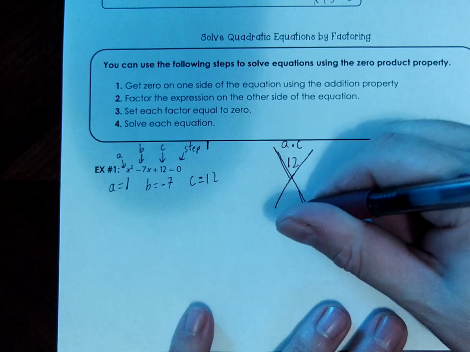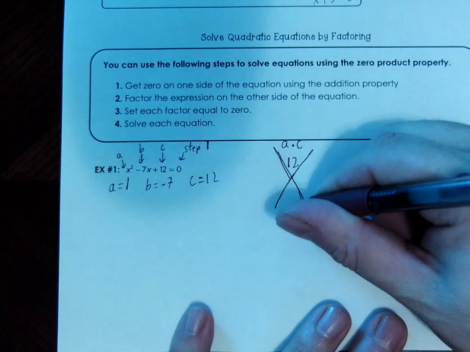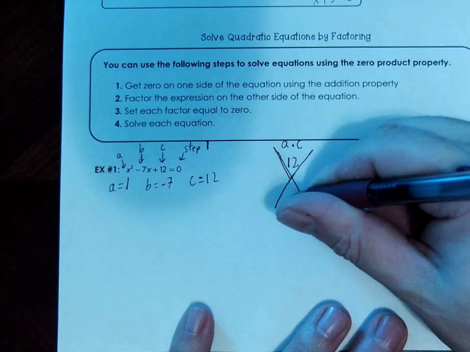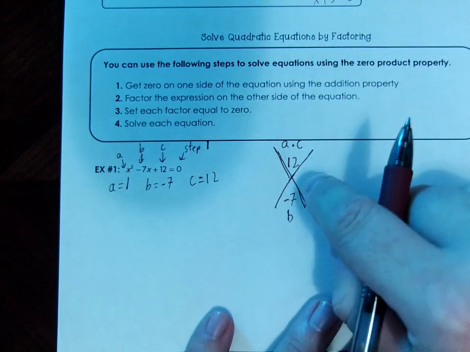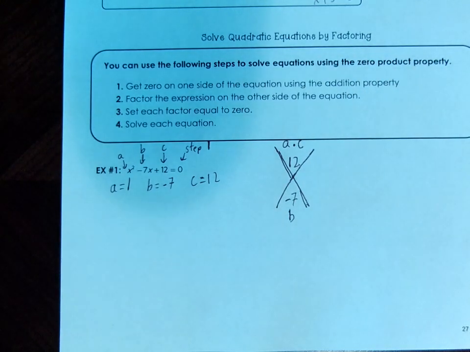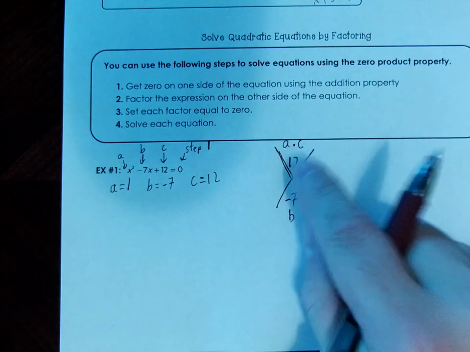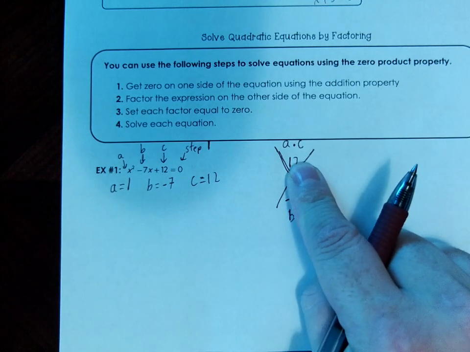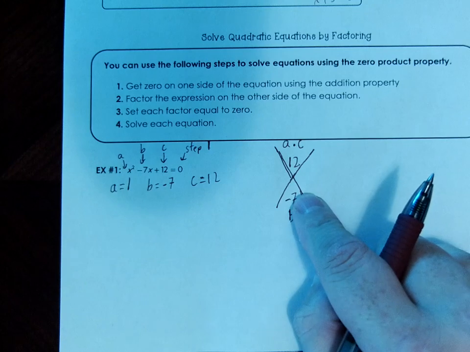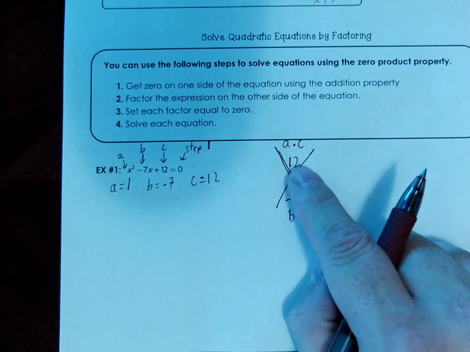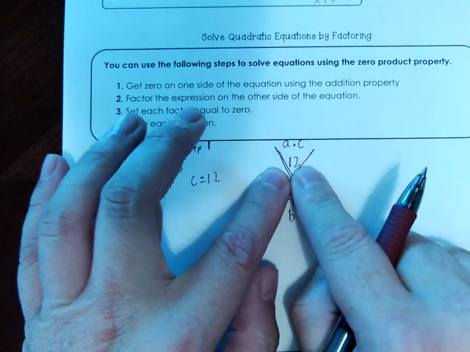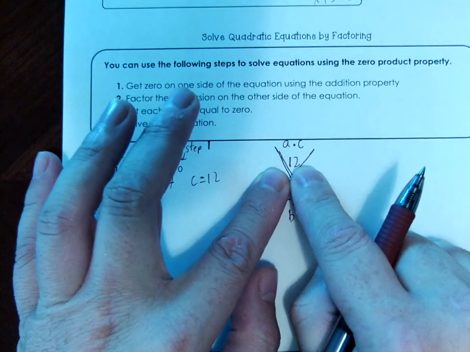In the bottom, we're going to put b, which in this case is -7. And in the left and the right, we're going to put the factors of a times c that add to make b. I'm going to restate that: the factors of a times c. So when you take two items to make 12, what two items can you use?